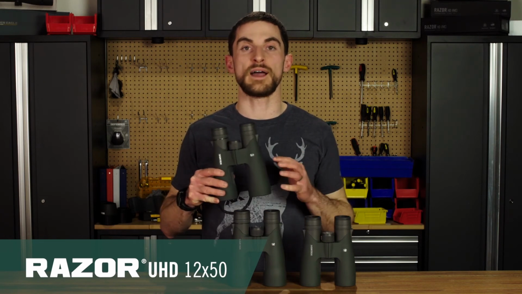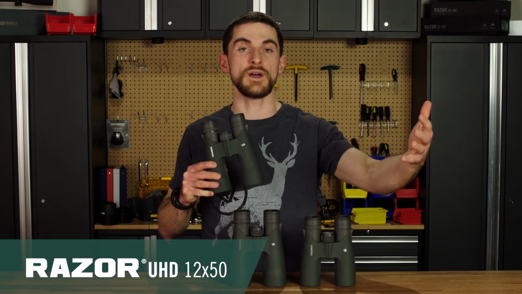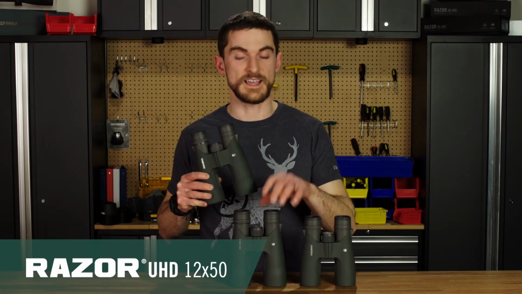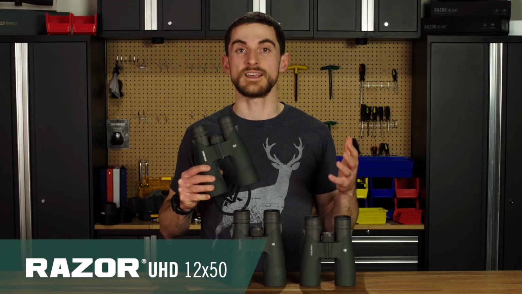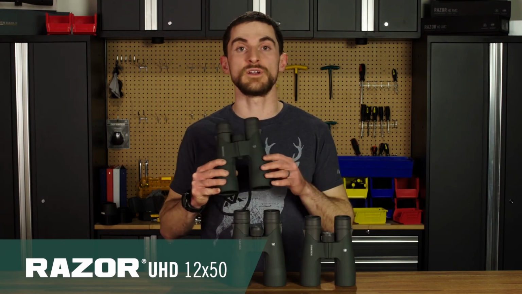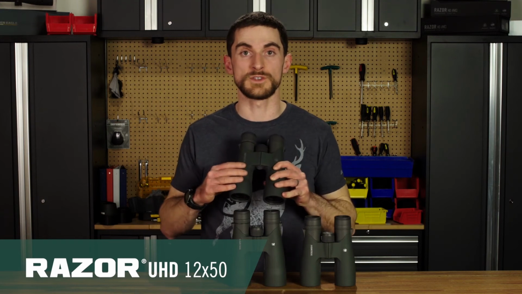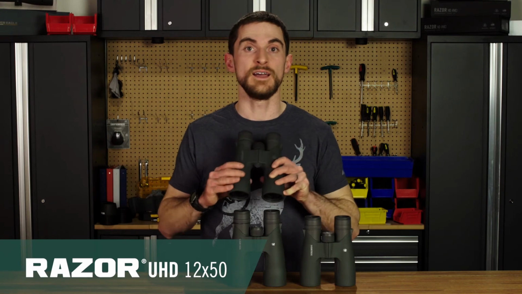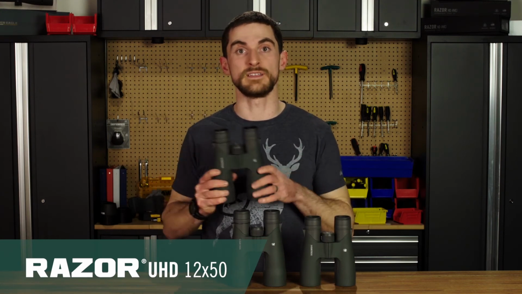Now, of course, with 12 power, if you need to see something that's further away or in greater detail, it's going to help you do that over something like the 10 power options here. That said, when you go to higher powers, all else similar, you're generally going to get a smaller field of view. So if you're doing a lot of scanning and you want to see a larger landscape through your optic, then going higher power might not be the best route for you.